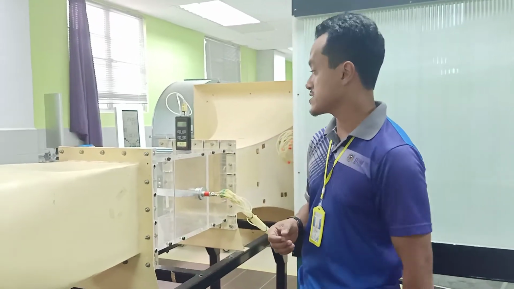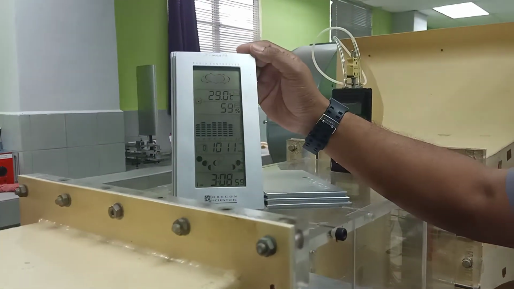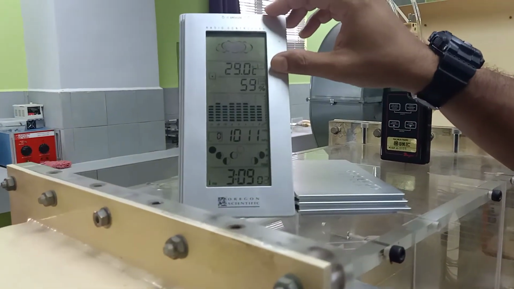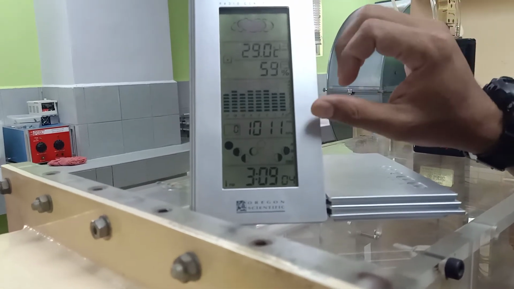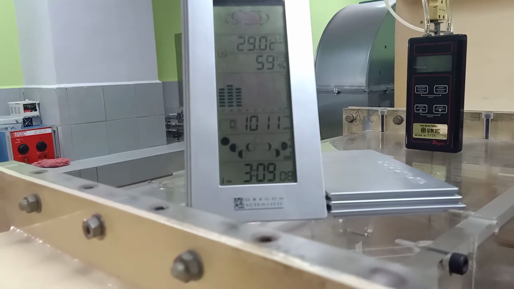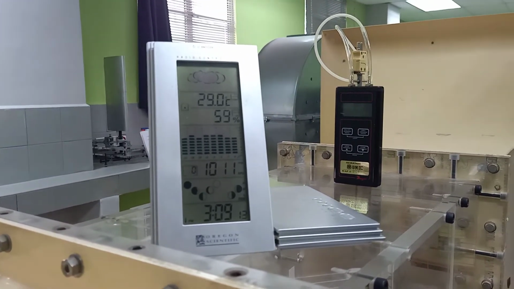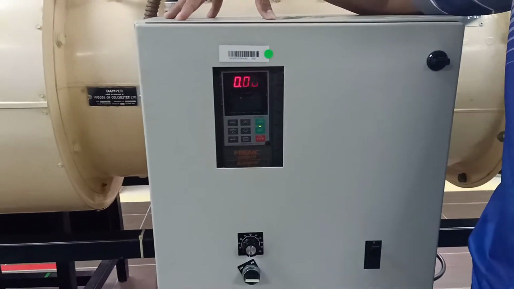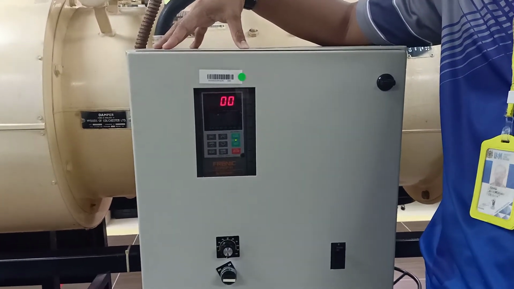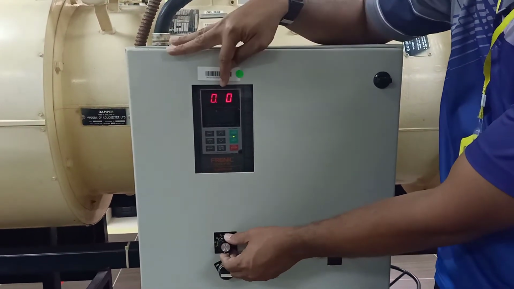For ambient temperature and ambient pressure, we have this clock. This is the temperature for now, 29, and also the pressure, 1011. Next is the fan RPM. For fan RPM, we will look at this portion. This is the controller of this wind tunnel. So this is the RPM.